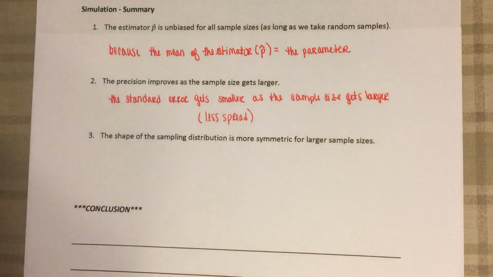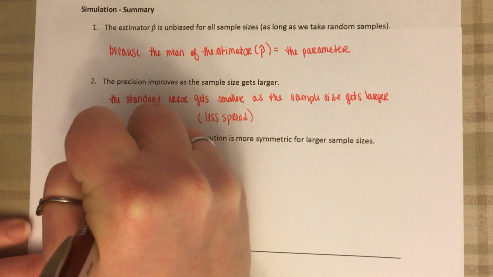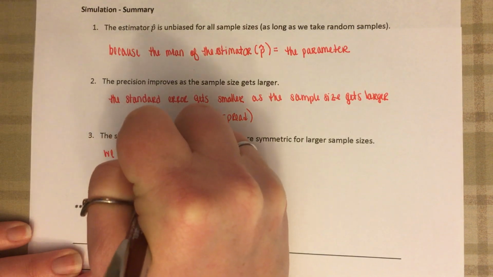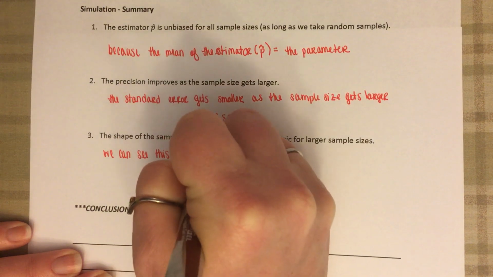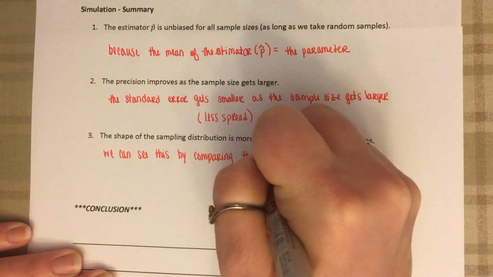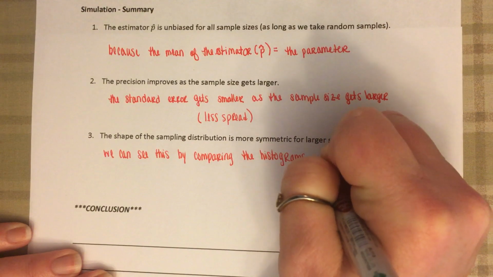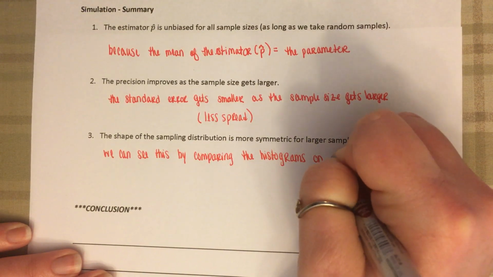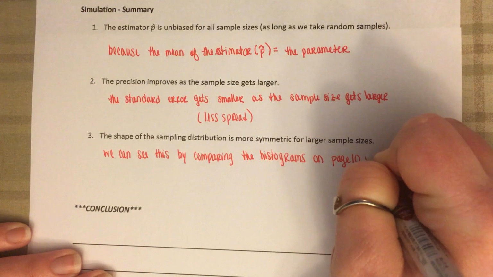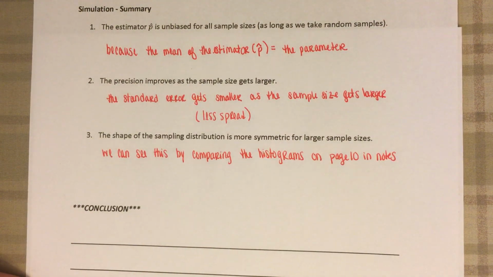So we can see this by comparing the histograms on the previous page in our notes, which is page 10. The one with a larger sample size is more symmetric. It's closer to a normal distribution.